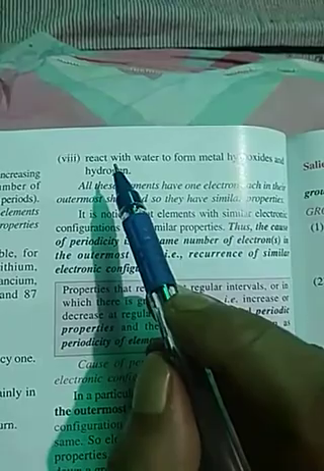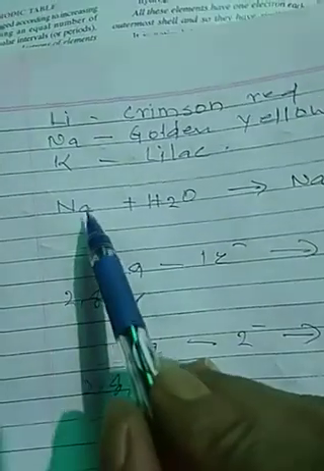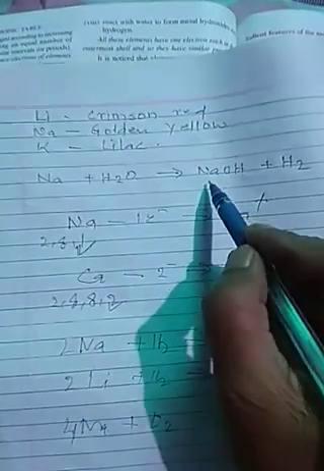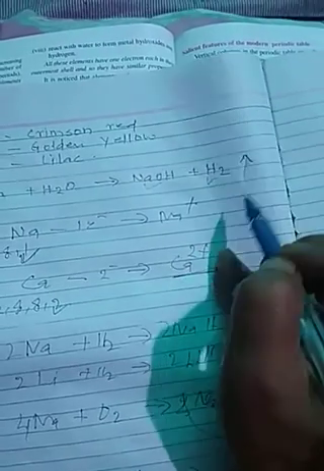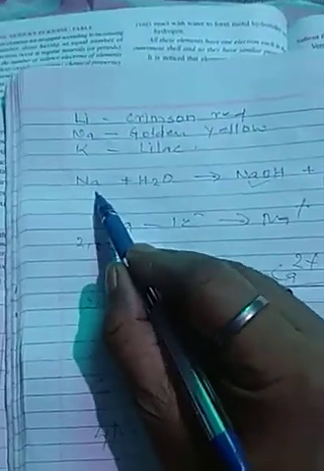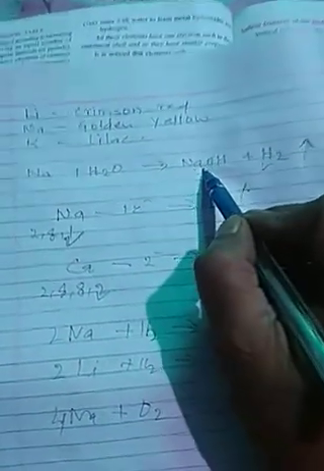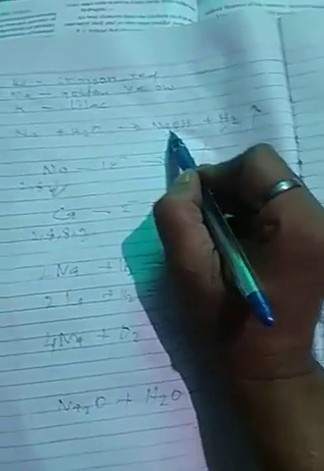These elements of group 1 react with water to form metallic hydroxides and liberate hydrogen. For example, the metals of this group react with water. Now they form sodium hydroxide and hydrogen gas is evolved. Like potassium, lithium, they all react with water and form respective hydroxides: lithium hydroxide, sodium hydroxide, potassium hydroxide, with the evolution of hydrogen gas.